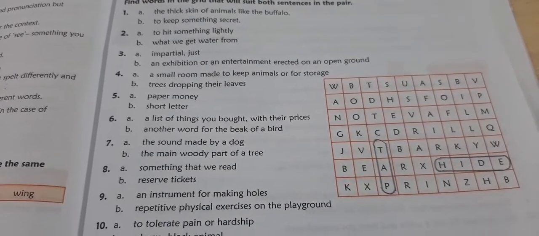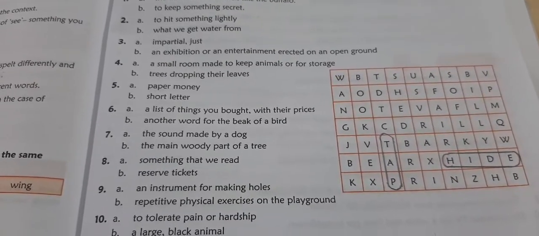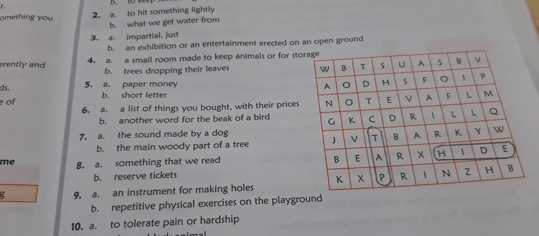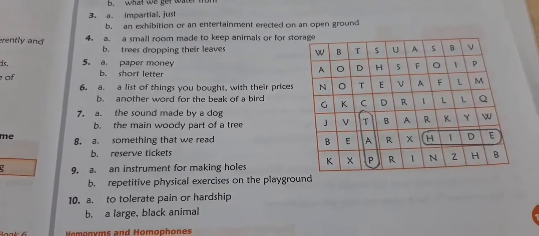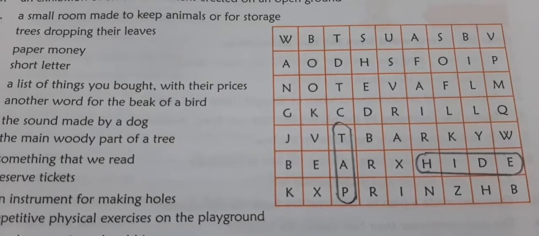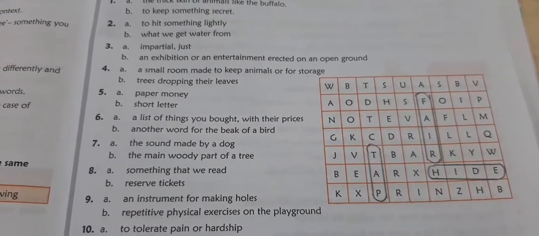Impartial, just. You are not partial, you are very just. An exhibition or an entertainment erected on an open ground. We go for an exhibition. What is the other word for exhibition which is similar to impartial or just? What could be the word? Starting with F, ending with R. Yes. So it's a fair, right? We are fair means we are not partial.